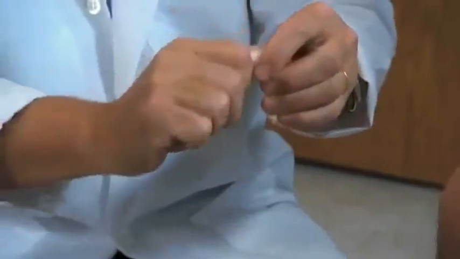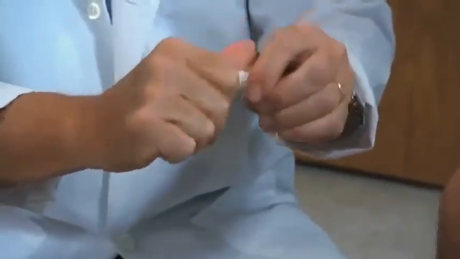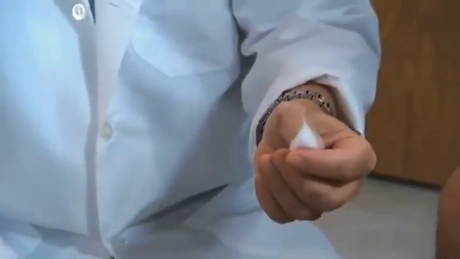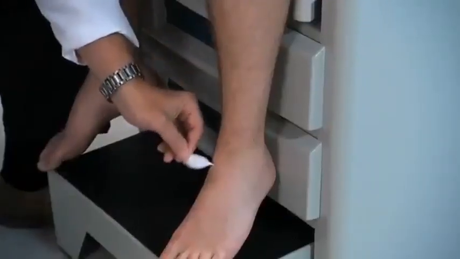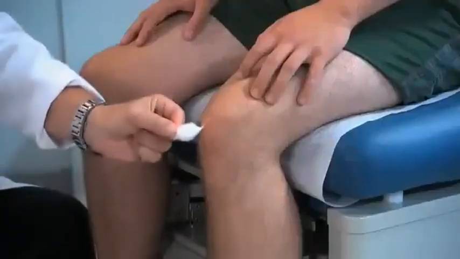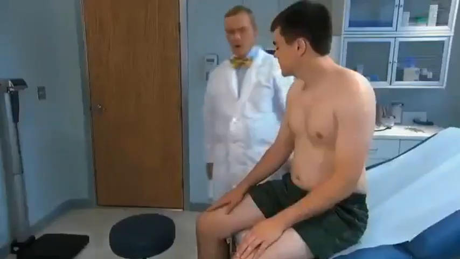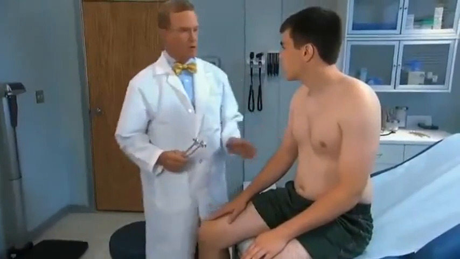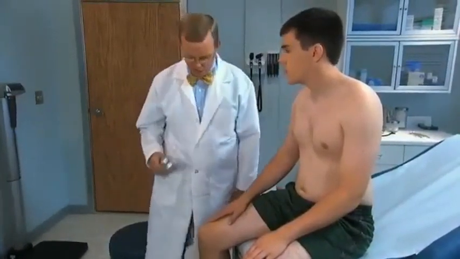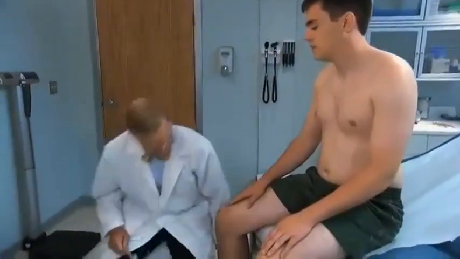Next, assess light touch with a cotton wisp. In diabetics, watch for the stocking glove pattern of sensory peripheral neuropathy. Now I'm going to touch you with this cotton wisp. Whenever you feel it, you say, now. Okay. Close your eyes. Now. Now.